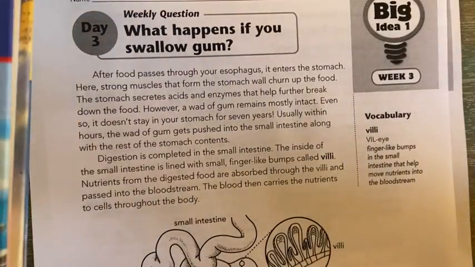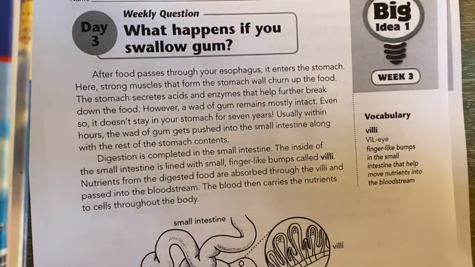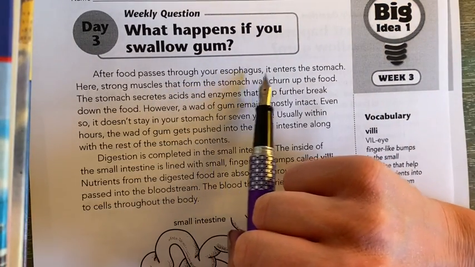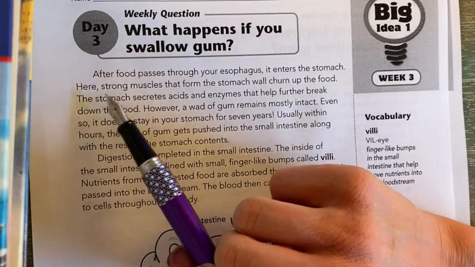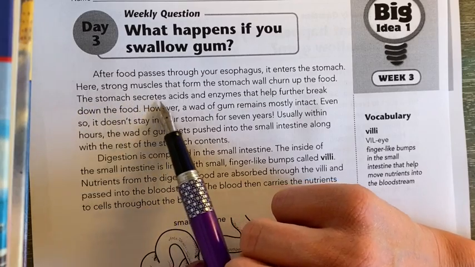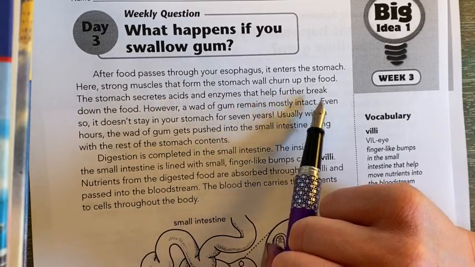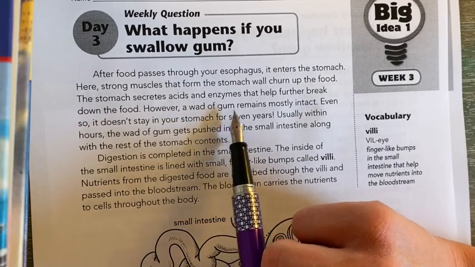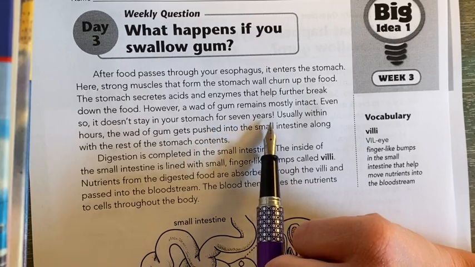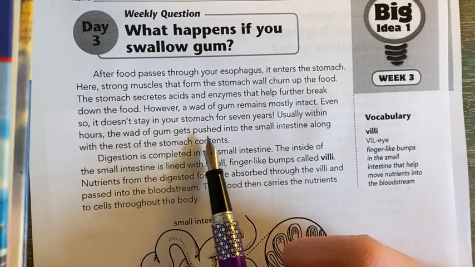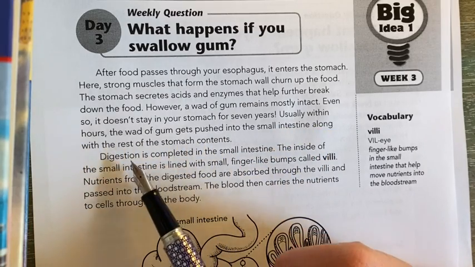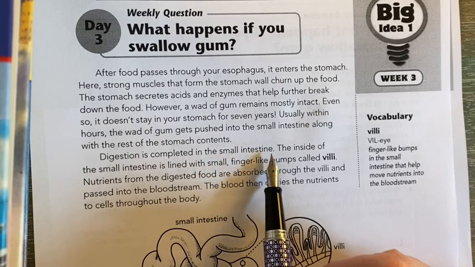Okay, so this is the second day of this question, what happens if you swallow gum? We started it on Tuesday. Let's continue. After food passes through your esophagus, it enters the stomach. Here, strong muscles that form the stomach wall churn up the food. The stomach secretes acids and enzymes that help further break down the food. However, a wad of gum remains mostly intact. Even so, it doesn't stay in your stomach for 7 years. Usually, within hours, the wad of gum gets pushed up into the small intestine along with the rest of the stomach contents. Digestion is completed in the small intestine.